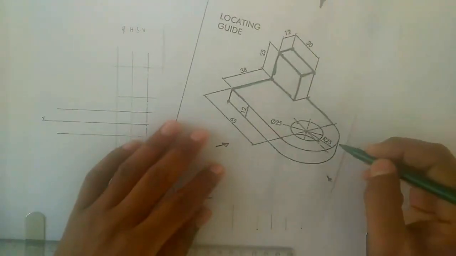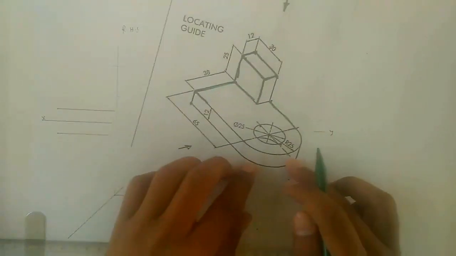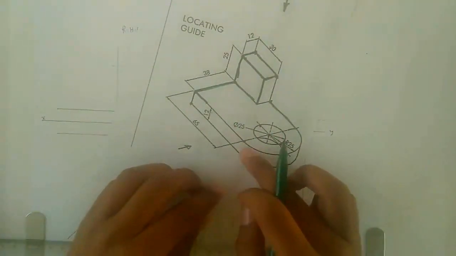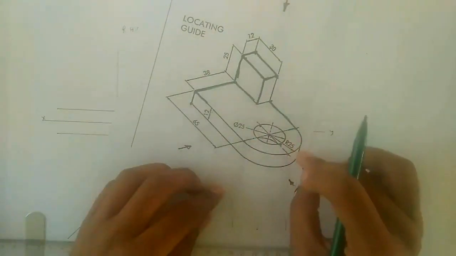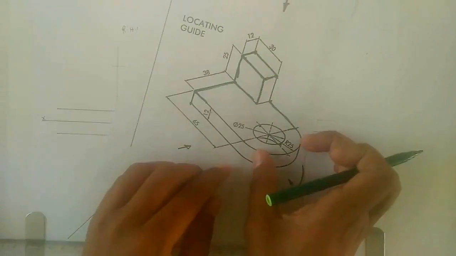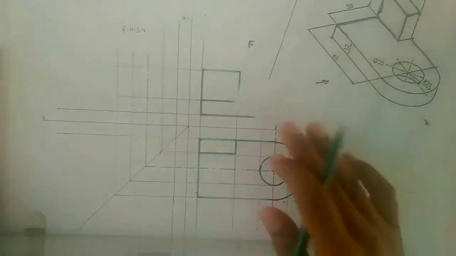See here, this is a cylindrical portion, but when the observer looks from this direction, it will be observed as a rectangle. So this lower rectangle will be 12 mm in height and 50 long, 12 by 50.